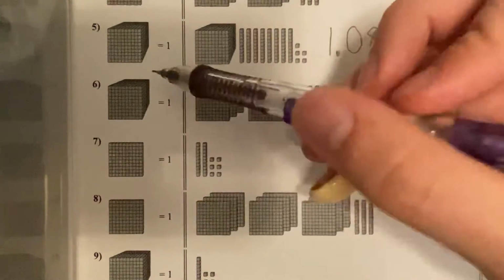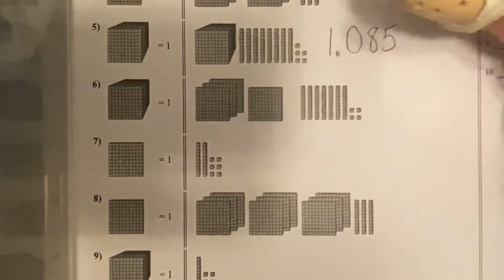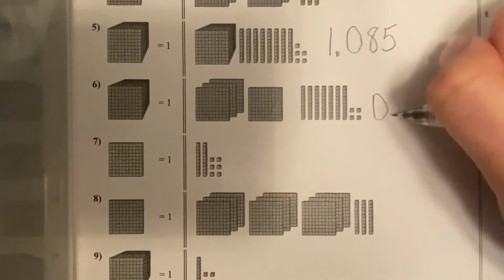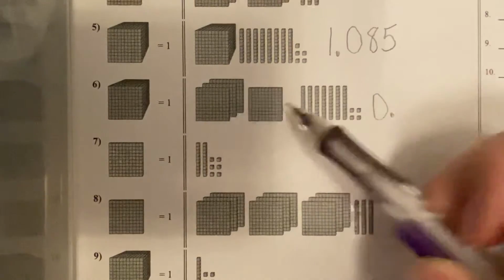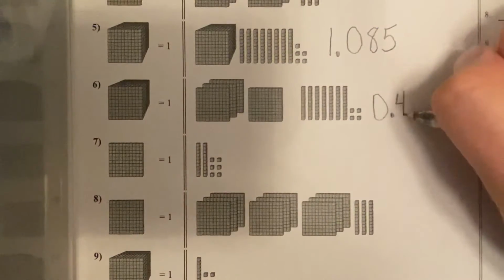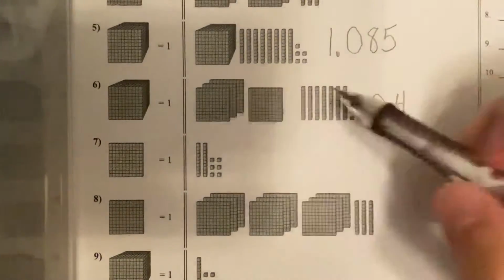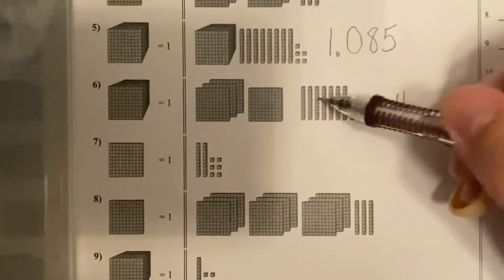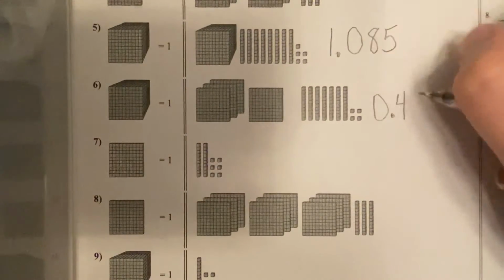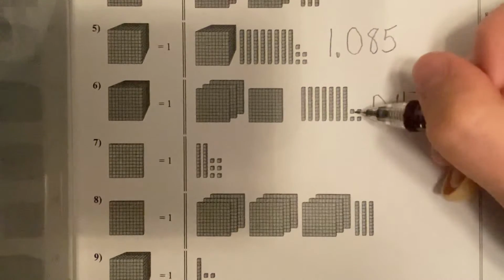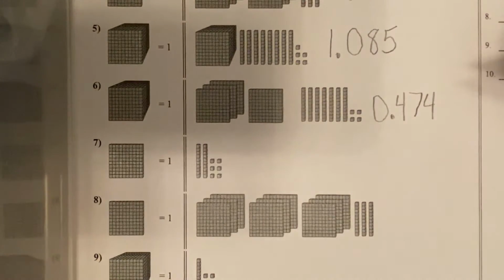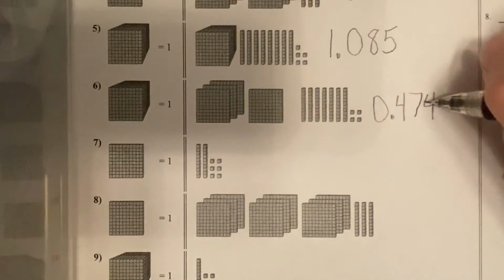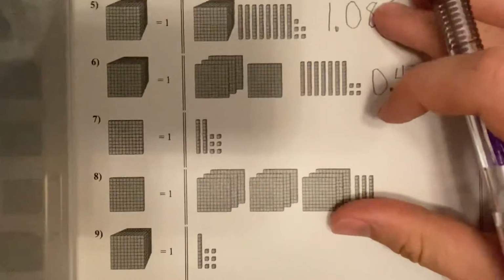Next, I have my cube as a whole. Well, I don't have any cubes, so I'm going to put 0 for the whole. Then I have my 1, 2, 3, 4 flats for my tenths. Then my rods, 1, 2, 3, 4, 5, 6, 7 for my hundredths. And my little units, 1, 2, 3, 4 for my thousandths. So 0 and 474 thousandths.